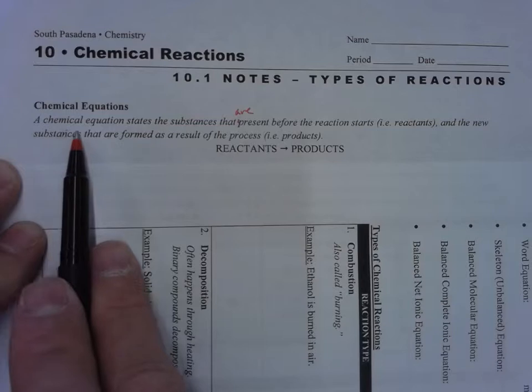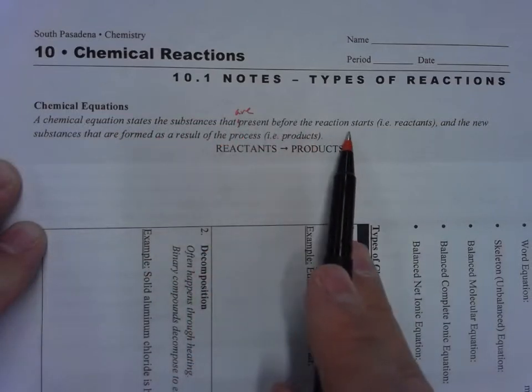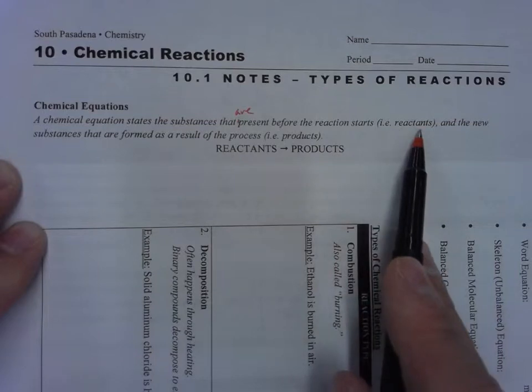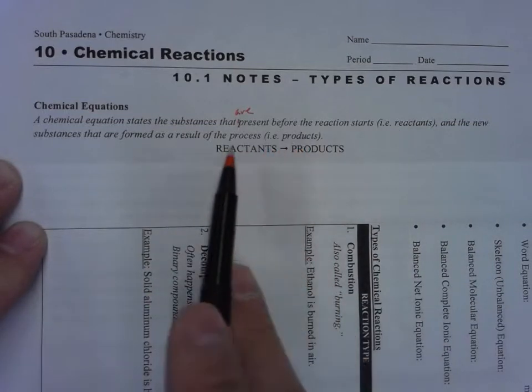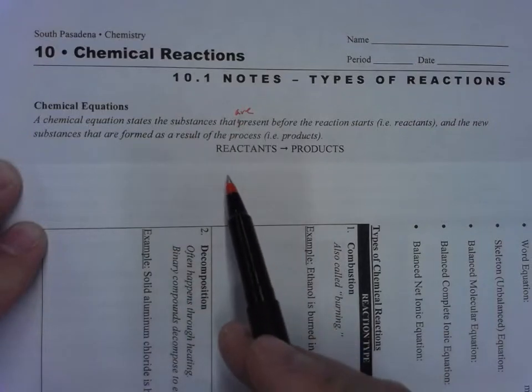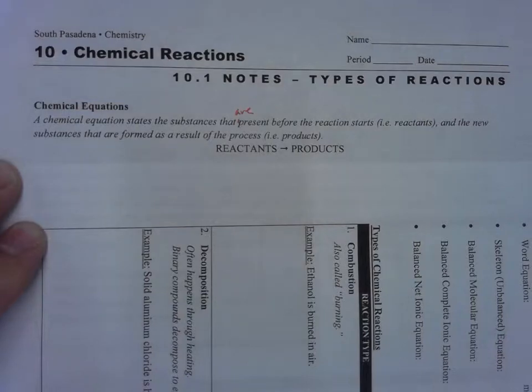The chemical equation states that the substances that are present before the reaction starts, i.e. the reactants, and the new substances that are formed as a result of the process, i.e. the products. It states both of those things, the substances before and the substances after. That's a chemical equation.